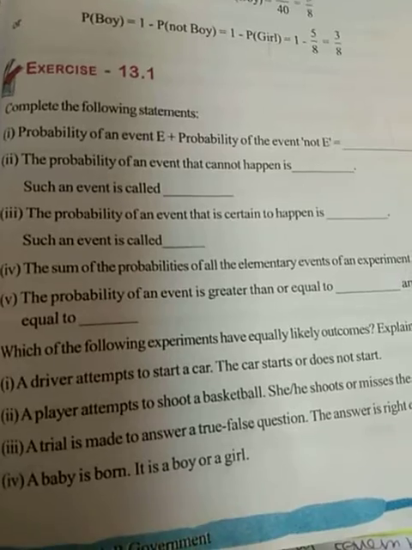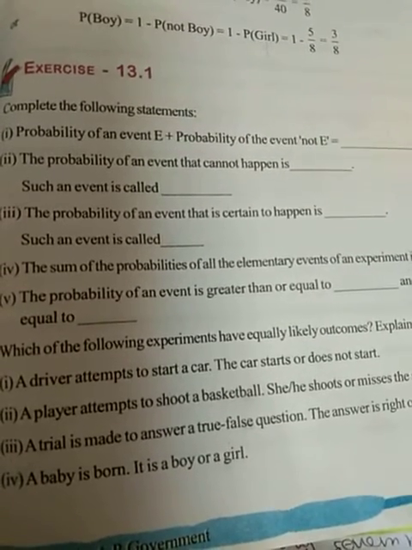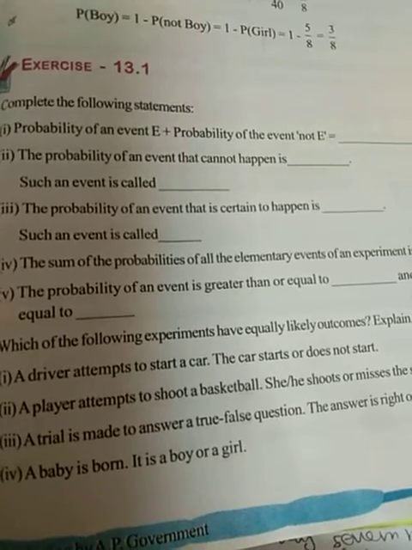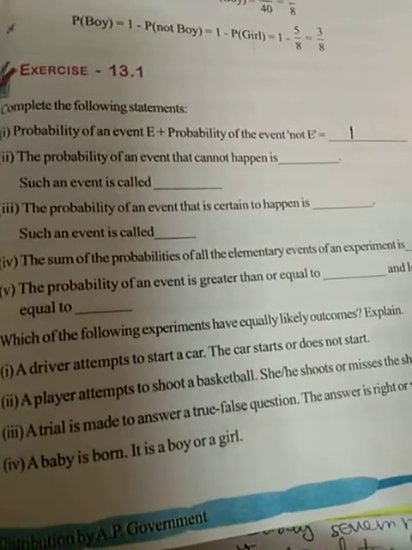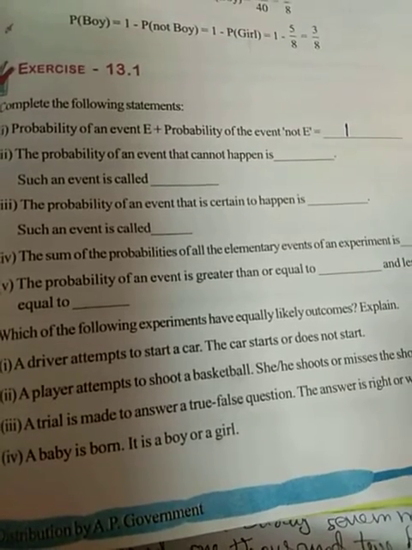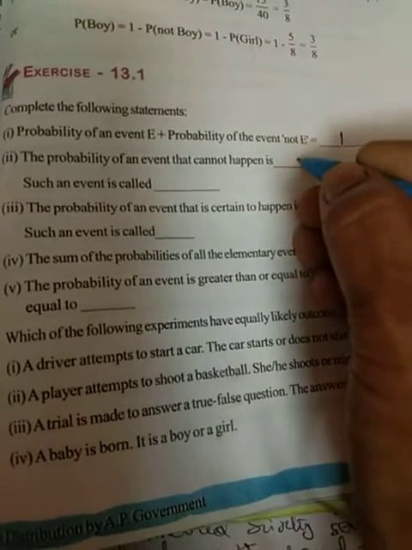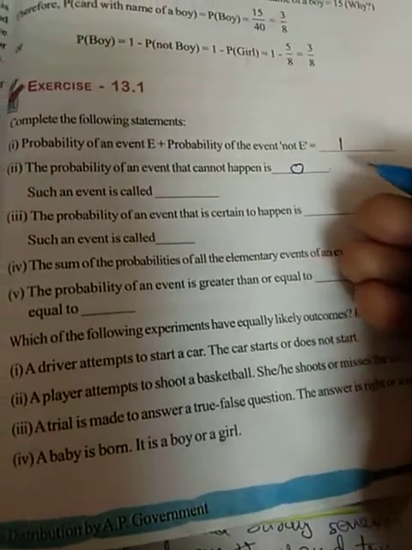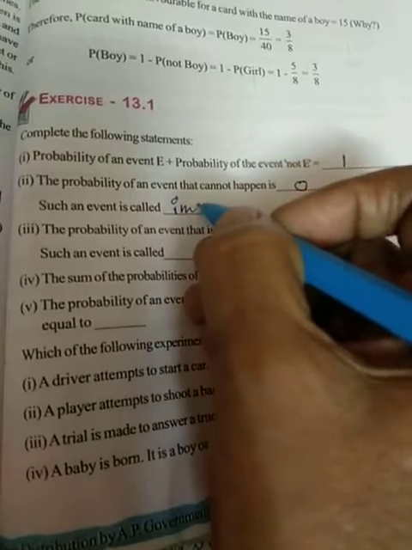Probability of an event E plus probability of event not E. Here we already discussed E plus E bar. P of E plus P of E bar is equal to how much? 1. So its answer is 1. The probability of an event that cannot happen is, here that cannot happen means it is impossible, so its probability is 0. So in the first blank you have to write 0. Such an event is called, already we know that it is called impossible event.